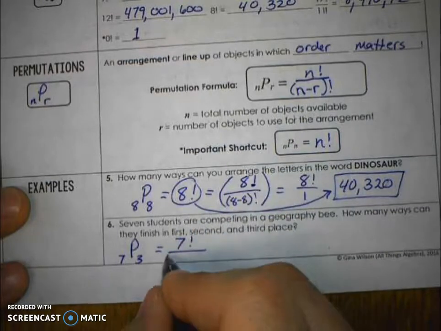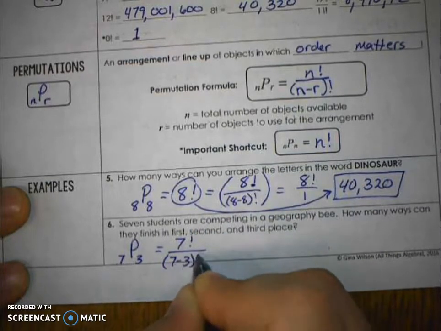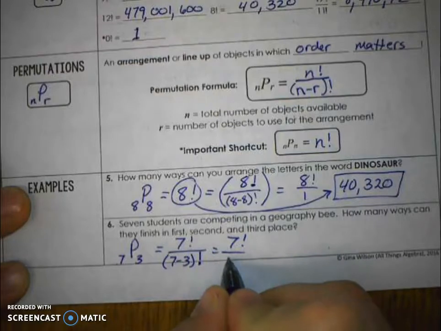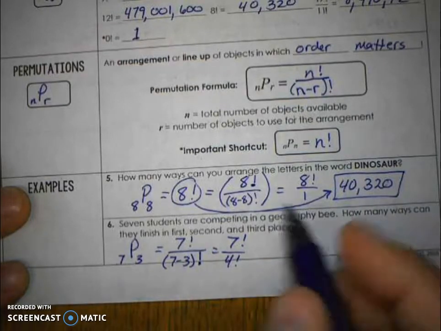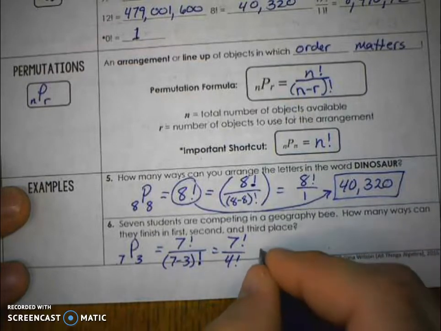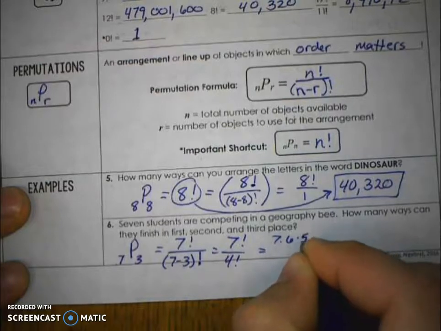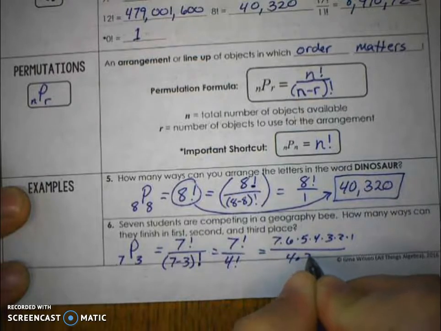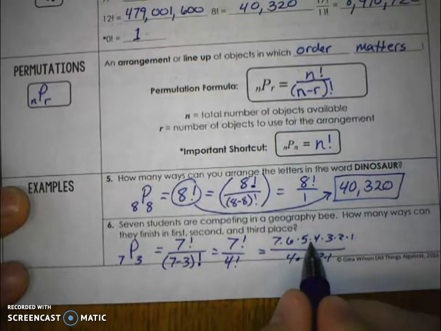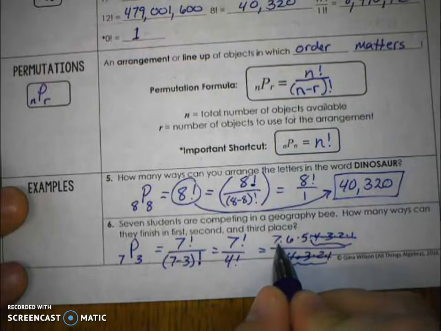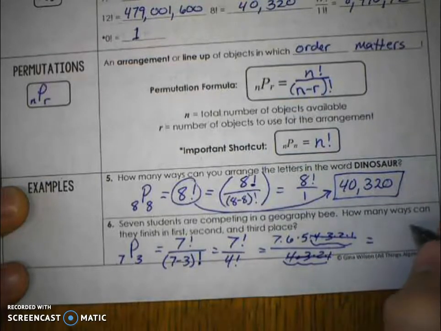And then we're going to do the difference of these 2 numbers, 7 minus 3 factorial, on the bottom. So that would be 7 factorial over 4 factorial. When you list that out, 7 times 6 times 5 times 4 times 3 times 2 times 1, all over just 4 times 3 times 2 times 1. I want you to notice this sequence of factors repeats on the bottom, so we can just cancel those out and make it a little bit easier. In this case, it's only 7 times 6 times 5 that we need for our answer, which is 210.